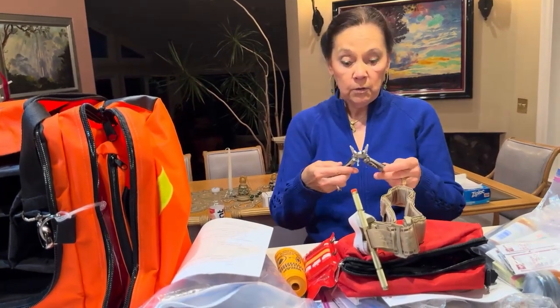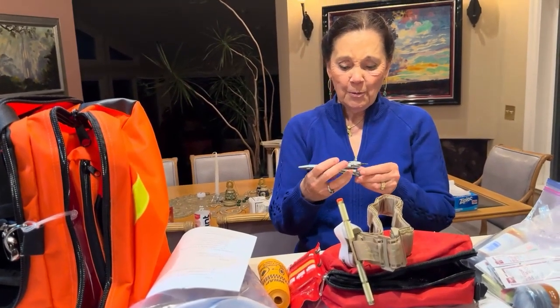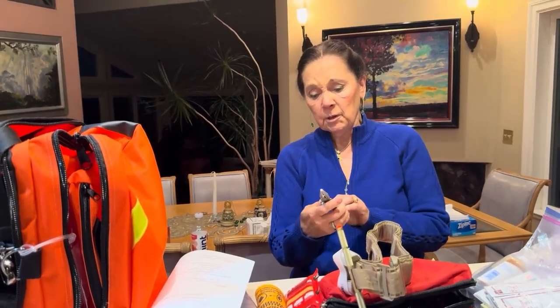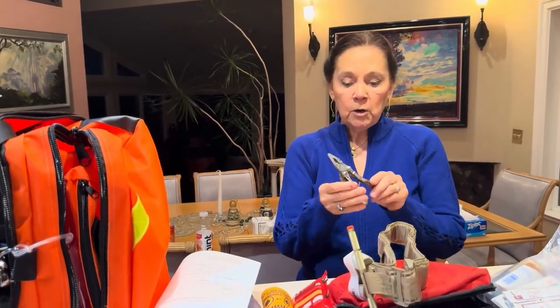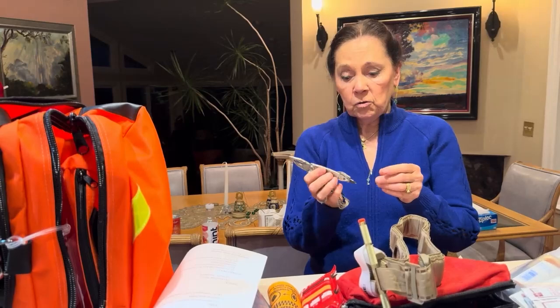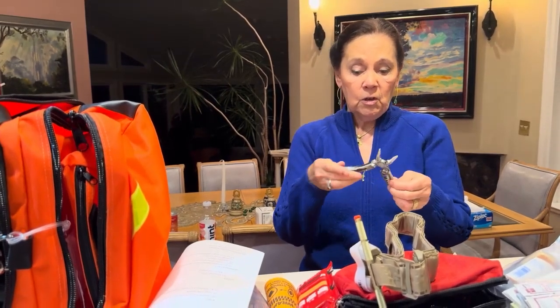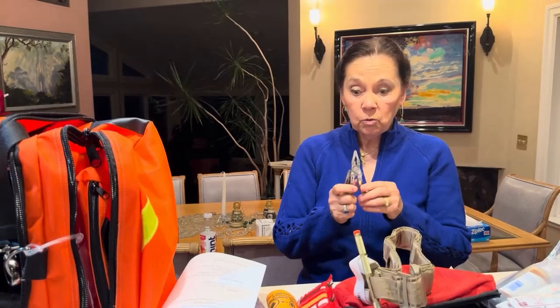Another toy that I find really handy is, I forget what these are called, Letterman or something? Leatherman. It's got pliers, it's got a knife, it's got a screwdriver. It's easy to use, easy to pack, relatively lightweight. It's an easy addition to your toolkit.